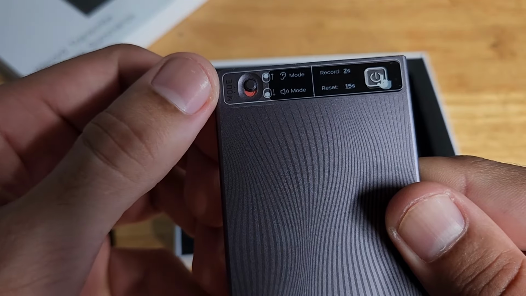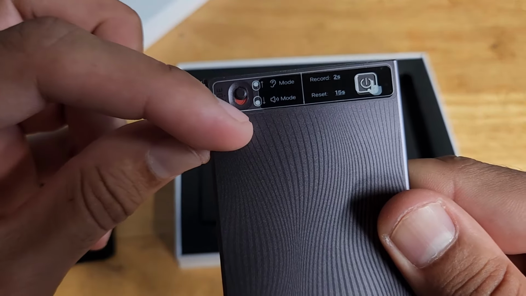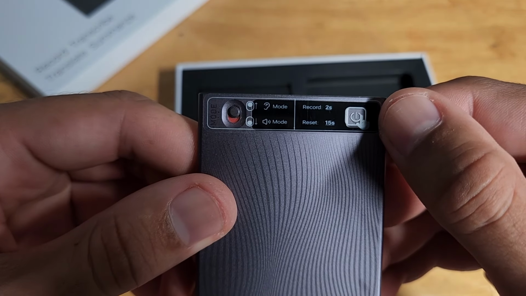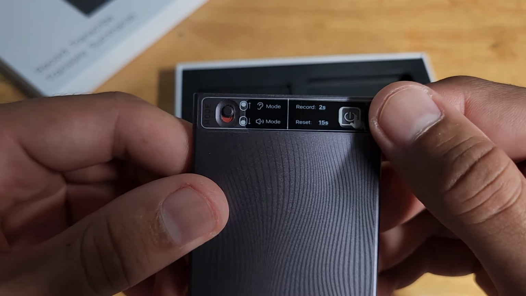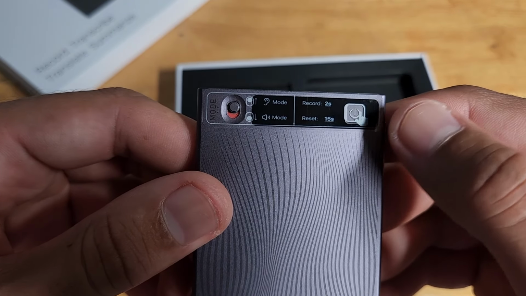So here you're able to switch your modes. You can switch it to the phone mode or speaker mode. And then if you hold this down, you turn it on. And then if you hold this down for 2 seconds, it will record. If you hold it down for 15 seconds, it will reset.